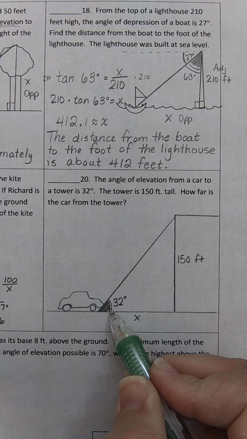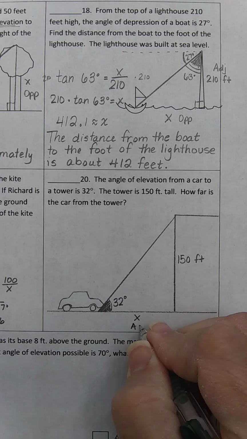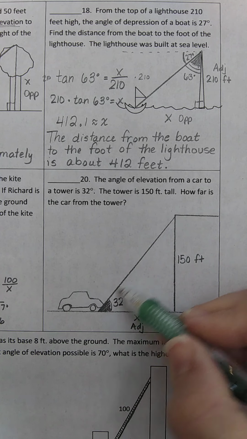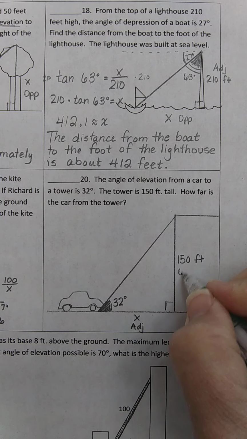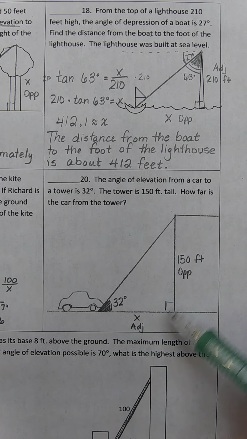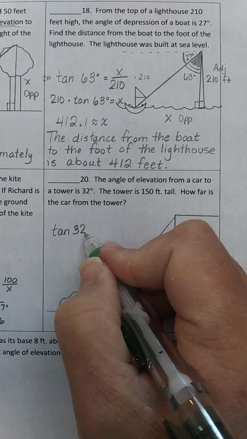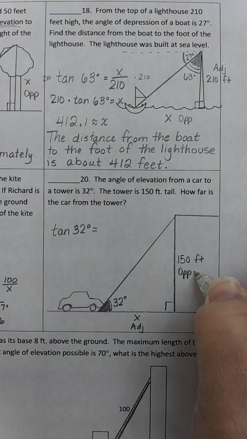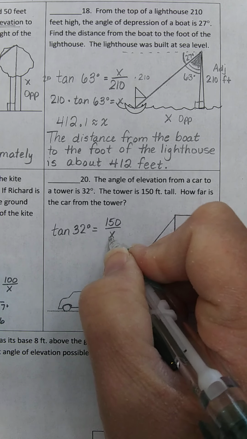Here's our angle of focus, and this is our adjacent, since it touches the angle but is not the hypotenuse. This one would be our hypotenuse because here's our right angle. And this one would be opposite, so we're once again looking at tangent since we have opposite and adjacent. So tangent of 32 degrees equals opposite over adjacent, so 150 over x.